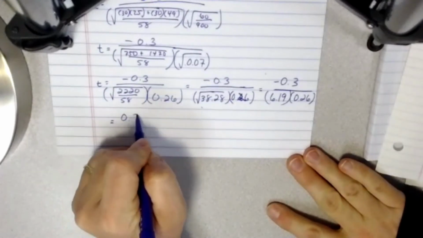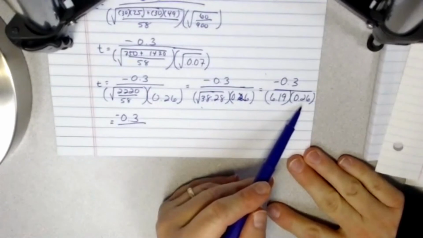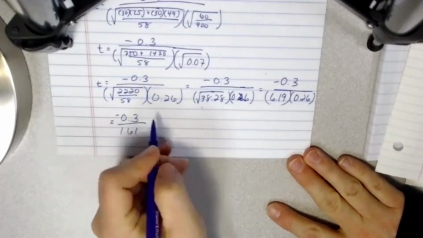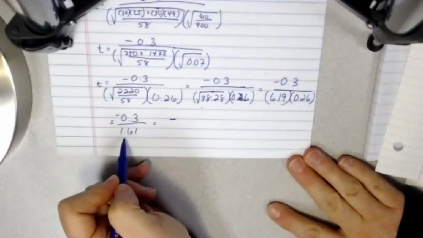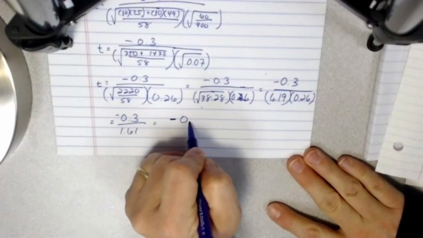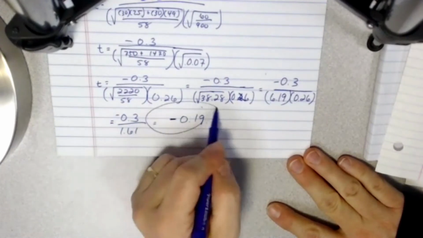So I have negative 0.3 on top, and 6.19 times 0.26 is 1.61. So my final calculation, negative 0.3 divided by 1.61 is negative 0.19. Okay, so that is my final T calculation.